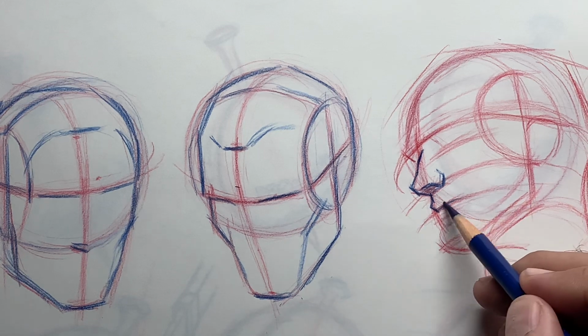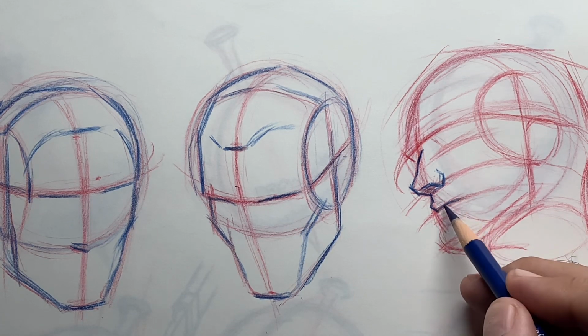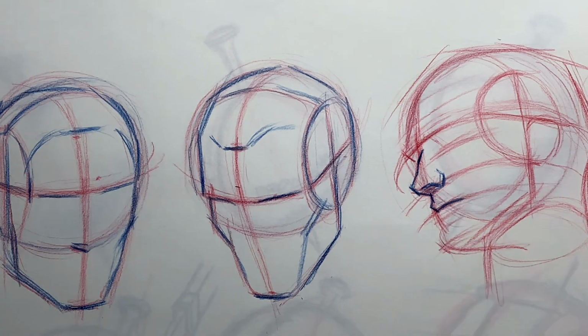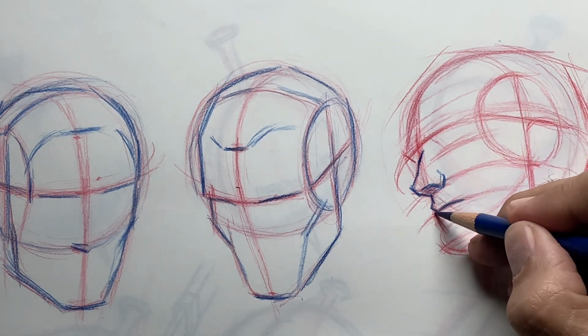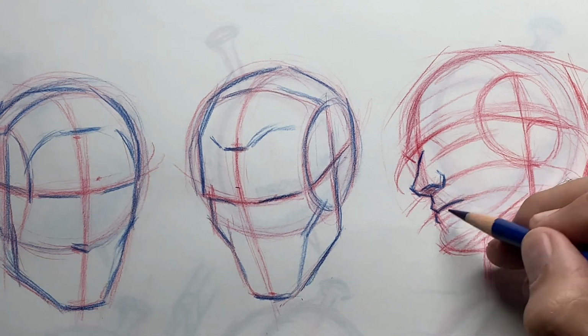Okay, don't take too much care about the lips. It's more important the open of the mouth, this space. Okay, go out, go in. A little bit, it's like this.